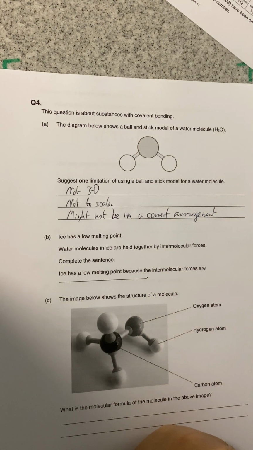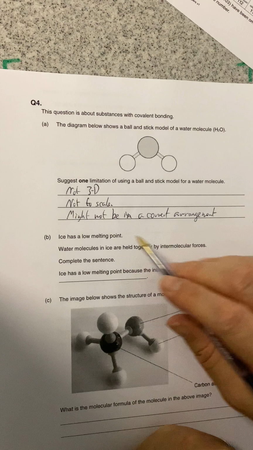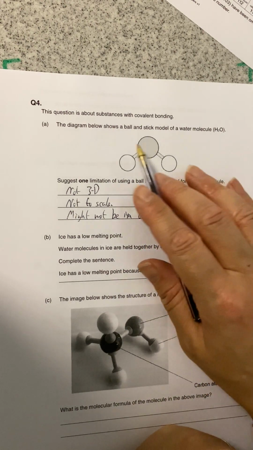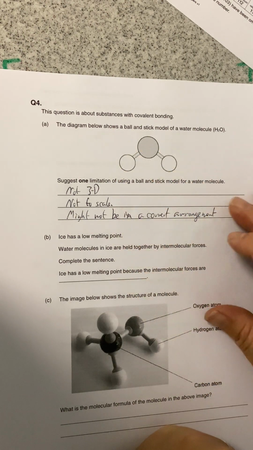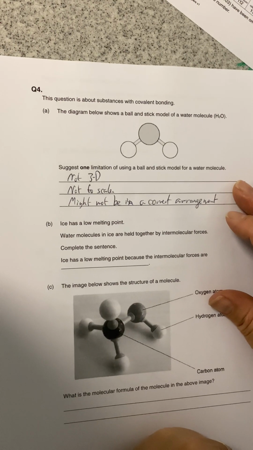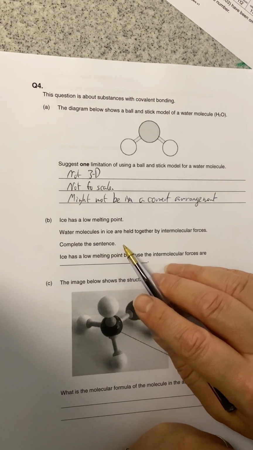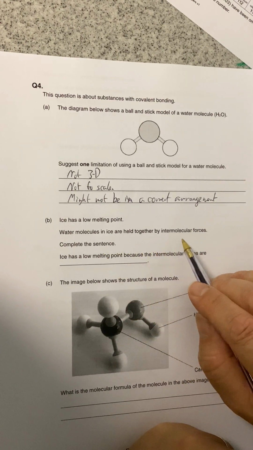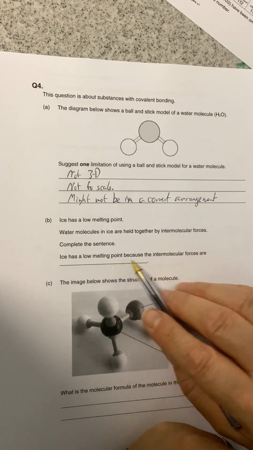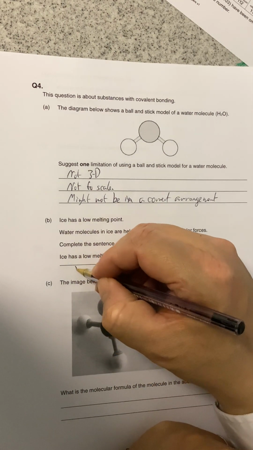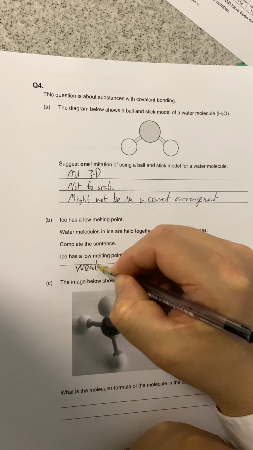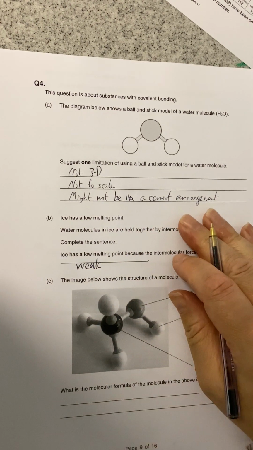In space. So that's basically it. You could also say that the shells aren't shown. You could talk about all sorts of things, but we're really looking for why that's not actually what the molecule actually looks like. So it then says ice has a low melting point. Water molecules in ice are held together by intermolecular forces. Ice has a low melting point because the intermolecular forces are weak. It means it takes less energy to pull them apart, so they're weak.